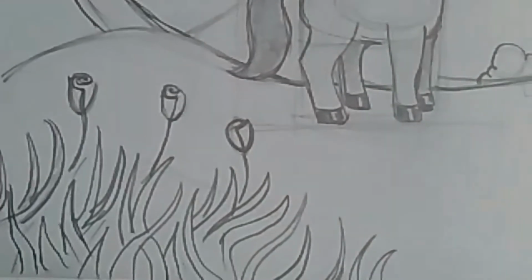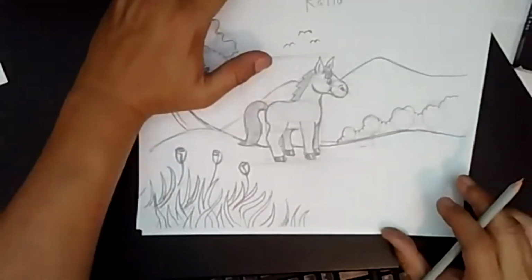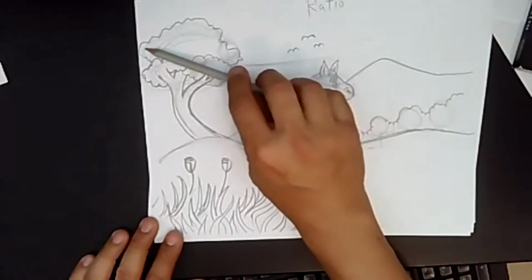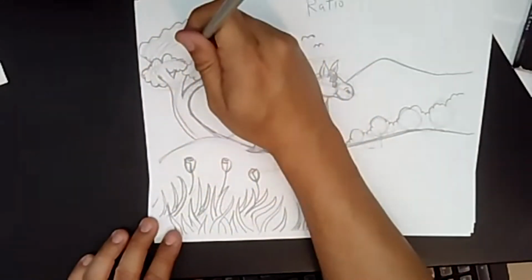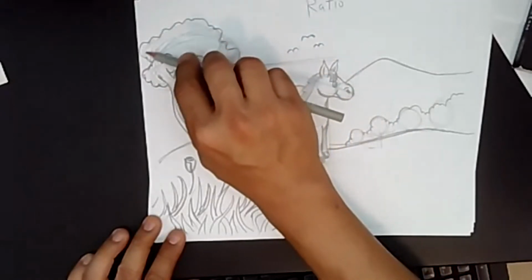That's it. I'm going to go ahead and shade. Feel free to shade. And let's talk a little bit about shading. Shading, use your pencil, go sideways to get smoother shading. Don't shade it with your pencil up like this. If you hold your pencil down like this, you'll get smoother shading.